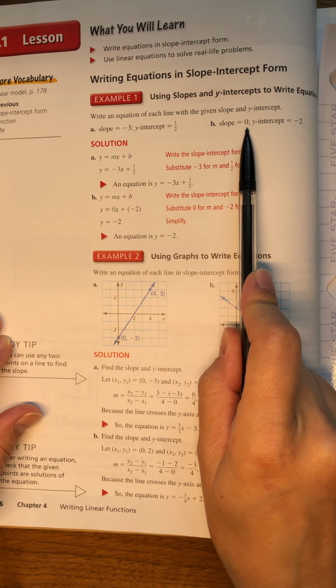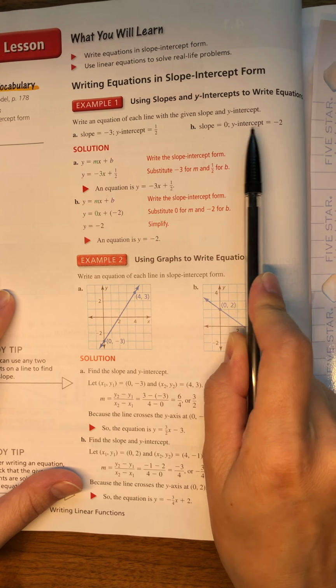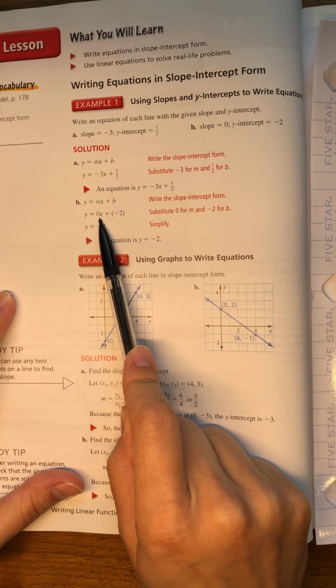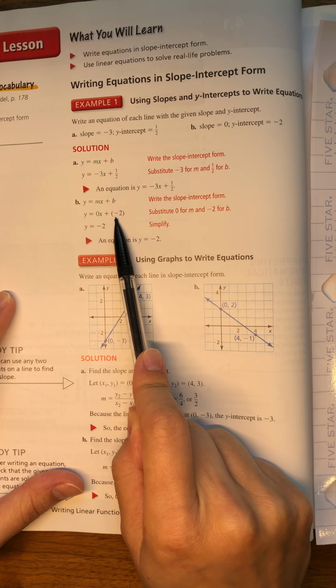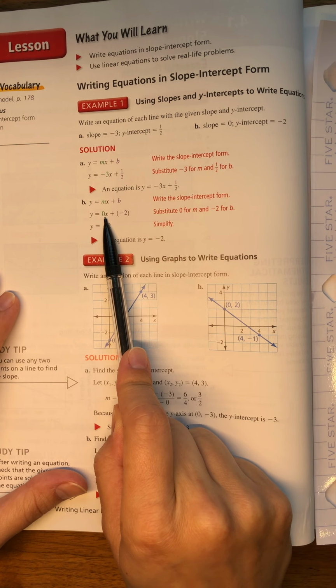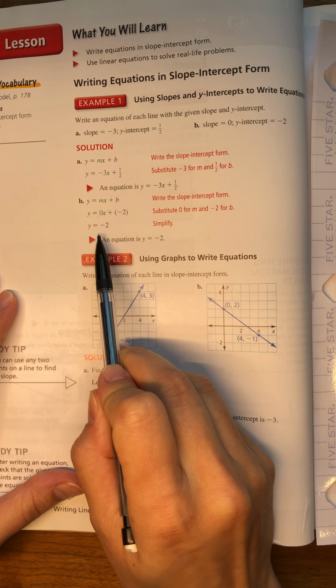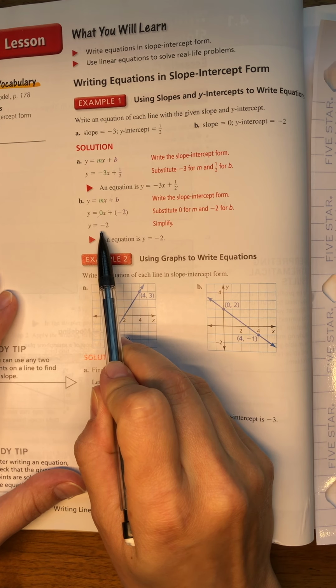Let's look at part B. In part B, it says the slope is 0 and our y-intercept is -2. So we're going to plug in 0 for our m, and we're going to plug in -2 for our b. Now this one we do want to simplify. We know that 0 times anything is just going to cancel out, so we can get rid of this whole term, and we're just left with y equals -2.